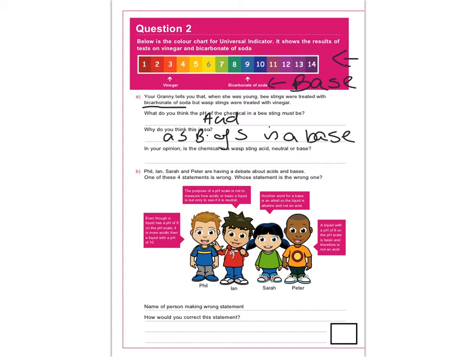So we can see a wasp sting was treated with vinegar, and vinegar is an acid, so it must be the opposite then. A wasp sting must be a base.